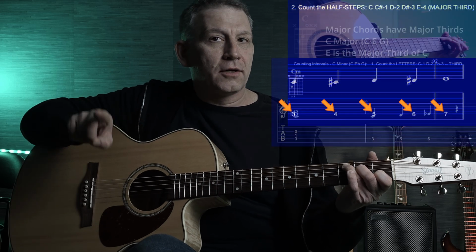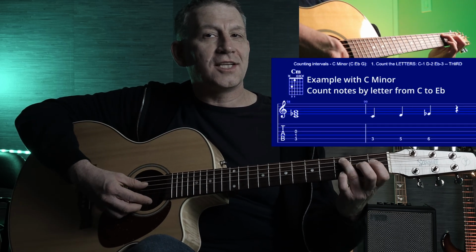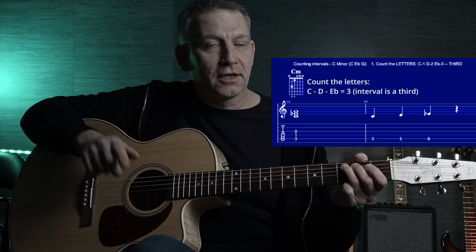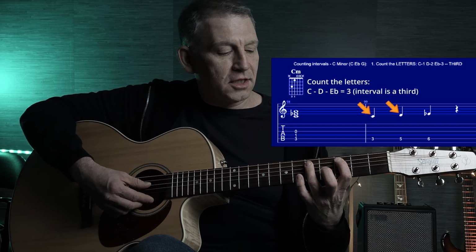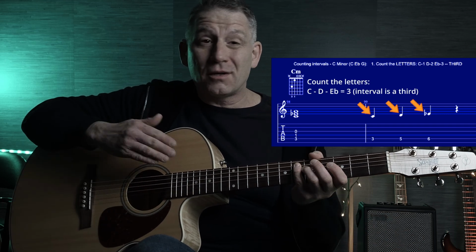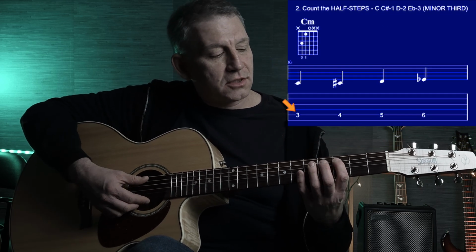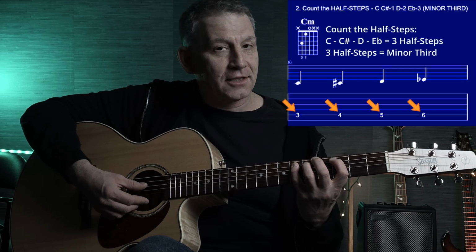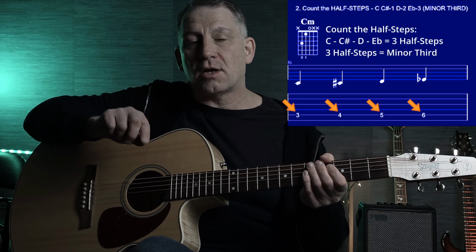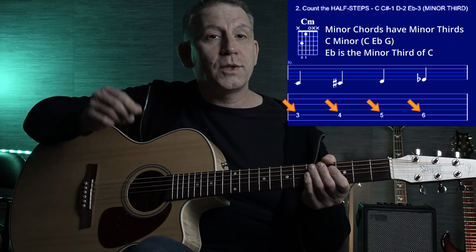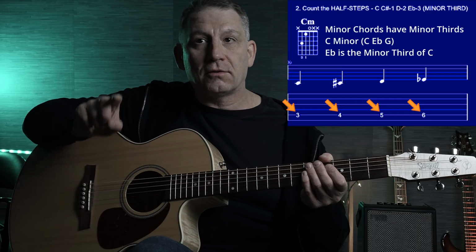C, E, G. Let's look at C minor. A C minor has the notes C, E flat, G. Now if we count the letters from C to E flat, we count 3. C, D, E flat. So we know it is some type of third. However, if we count the half steps, we count C, C sharp, D, E flat. There are 3 half steps between C and E flat. We call 3 half steps a minor third. Minor chords have minor thirds. First we count the letters, then we count the half steps.